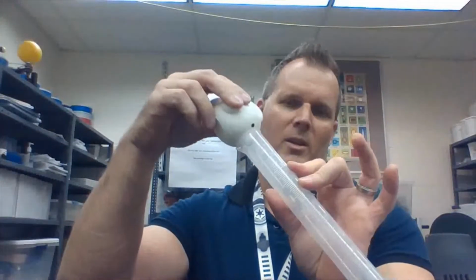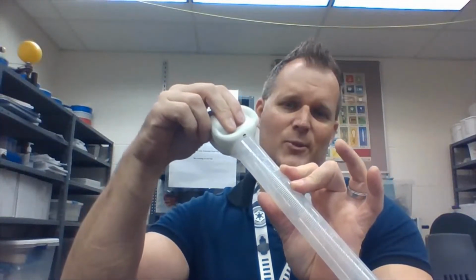They're going to fill up the beaker at 400 milliliters, and then fill up the fish with as much water as they can. Then they'll take their graduated cylinder and empty the fish into the graduated cylinder.